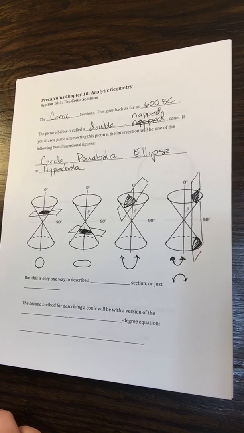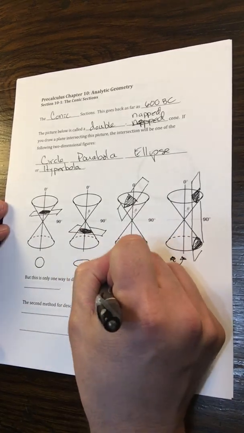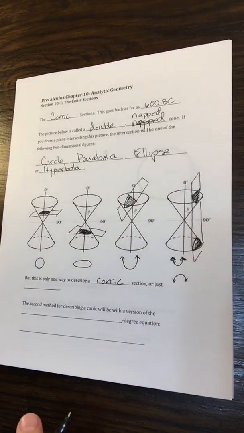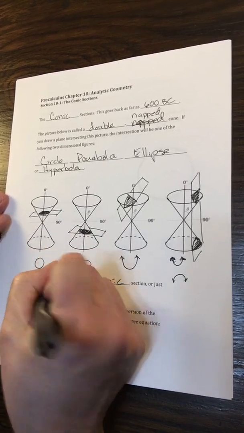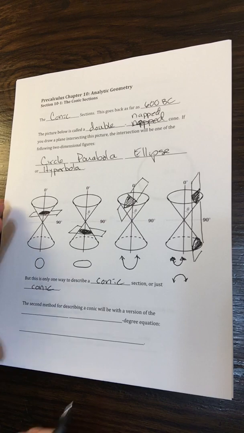That's how they were studied originally, as a geometric, shaded-in kind of thing. They looked at the curves and the line segments and the distances and studied it that way. That's only one way to describe a conic section, or just a conic. We will refer to these things as the conics.